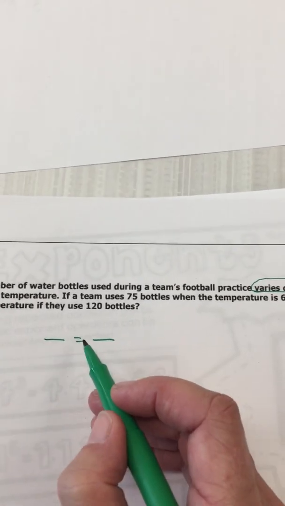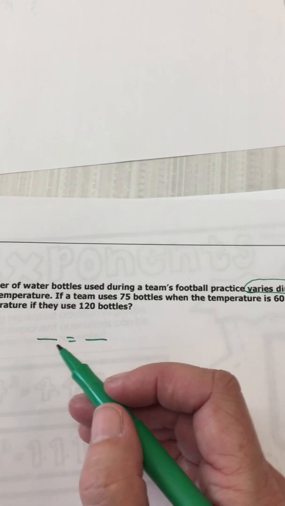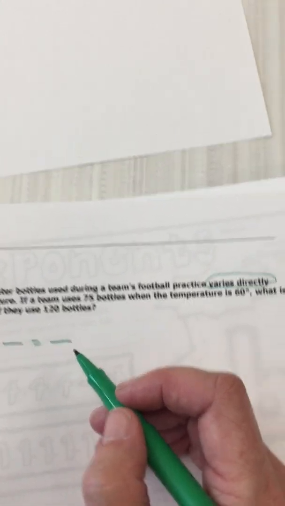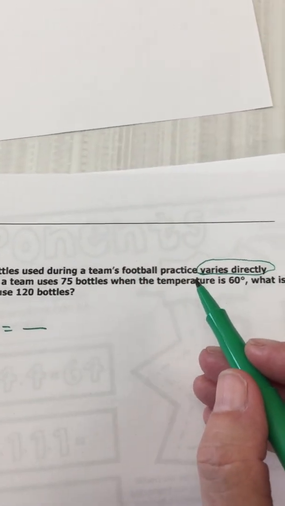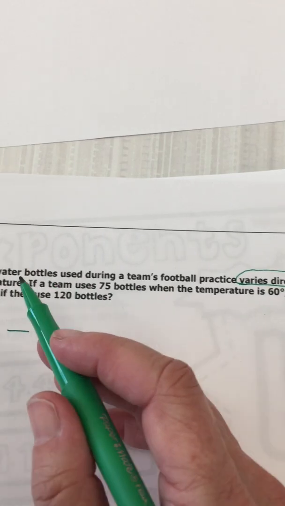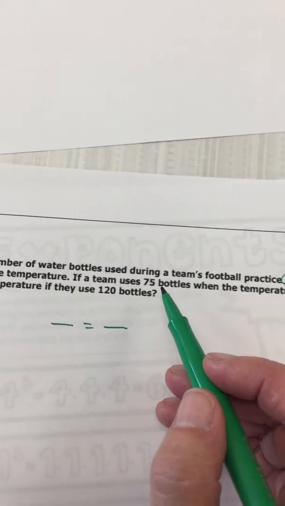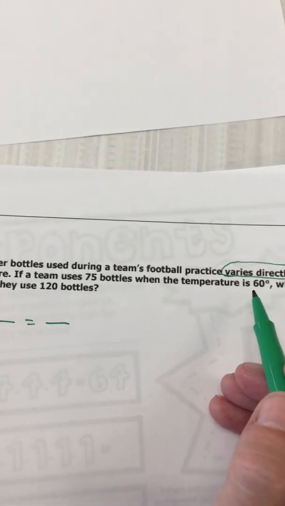So you should say fraction equals a fraction. They're going to give you 2 numbers that make up the first fraction. They're going to give you a third number that goes over here, and then we're going to solve for the missing piece. So let's go find the first 2 numbers. It said the number of water bottles varies directly with the temperature. If a team uses 75 bottles when the temperature is 60, so 75 and 60 are my first two numbers.